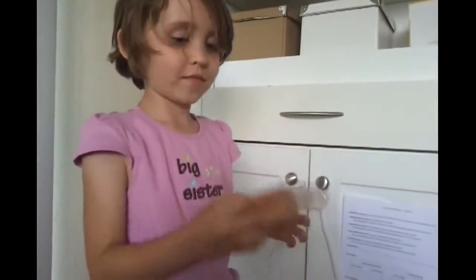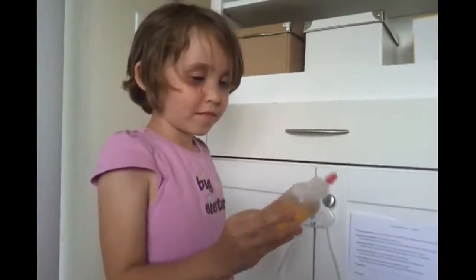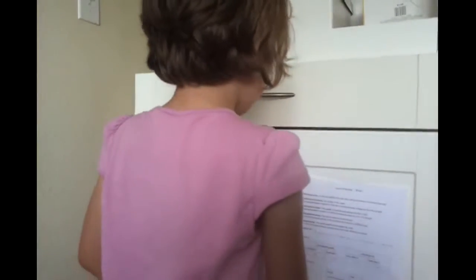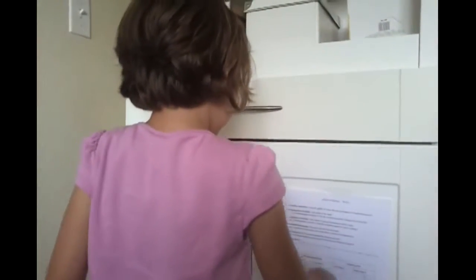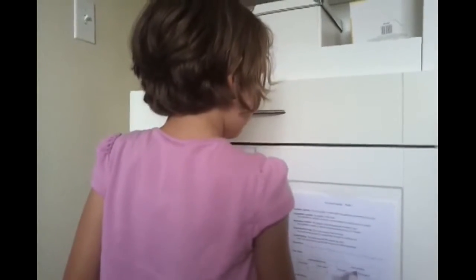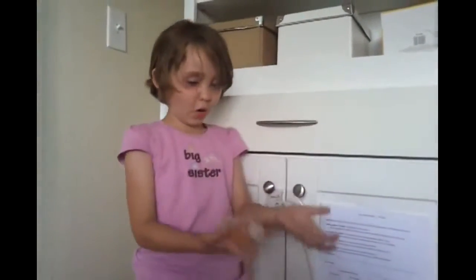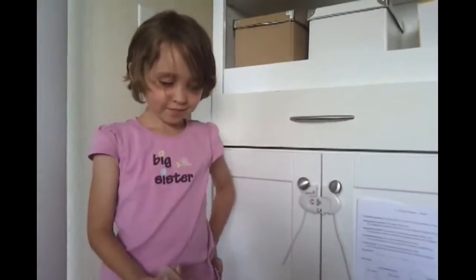Mm-hmm. Okay. What is your hypothesis? My hypothesis is the seeds inside the experiment group will not grow, but the seeds inside the control group will grow. Very cool.